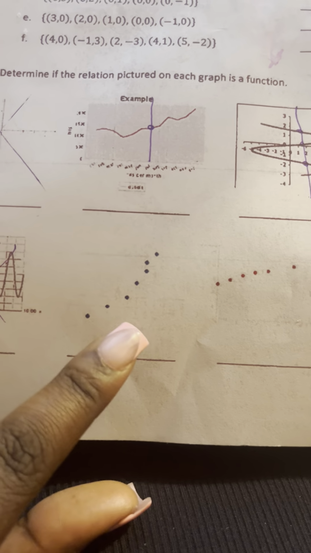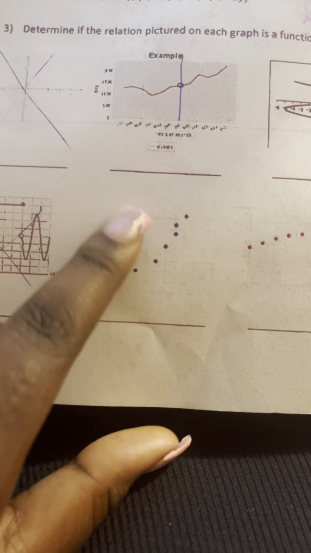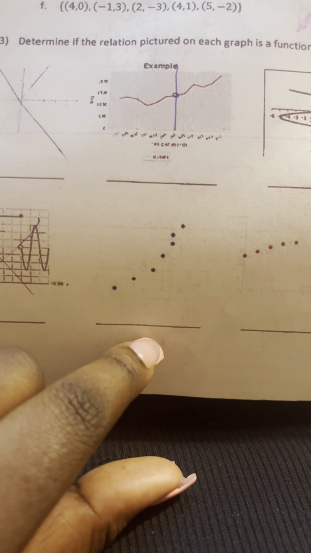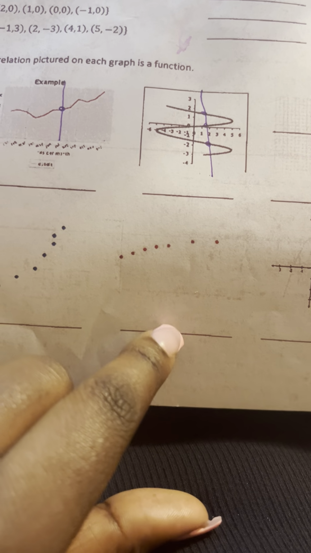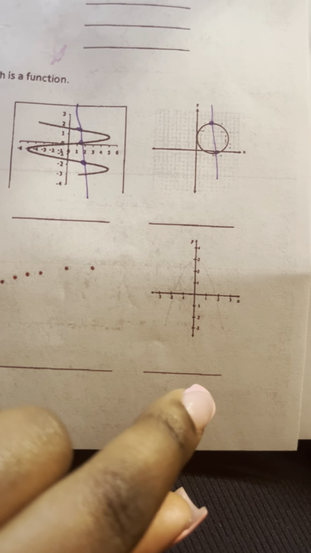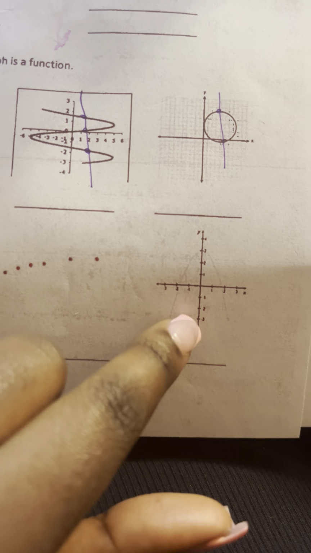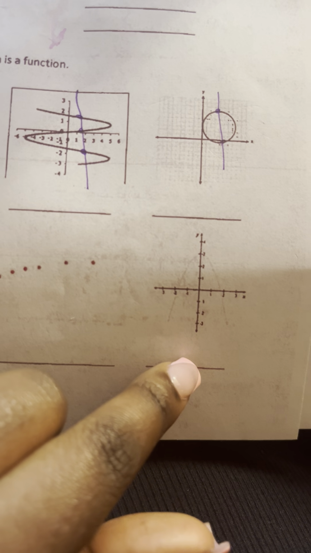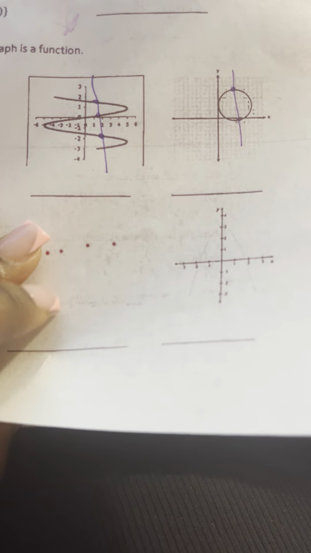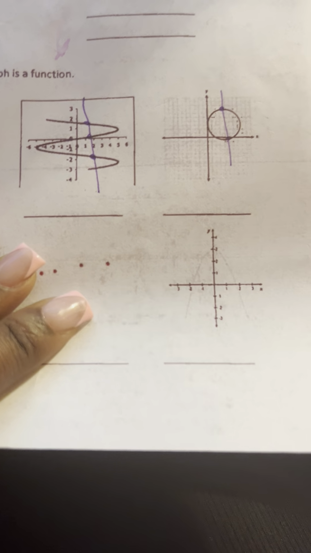Okay? And I want you to kind of do this on your own. Look at this one. If you were to do the vertical line test, look at this one. If you were to do the vertical line test, look at this one. Okay? All right. Now, let's move on.